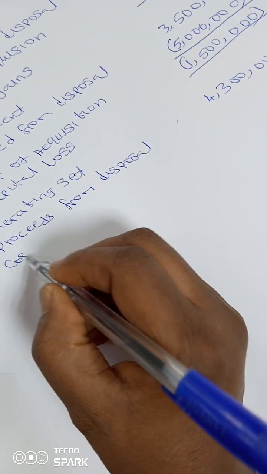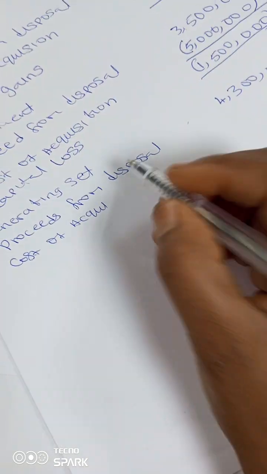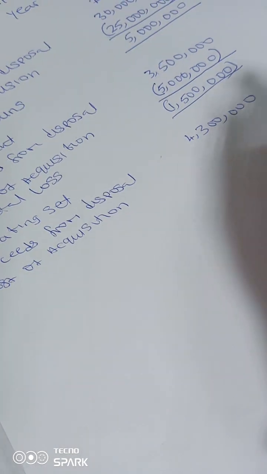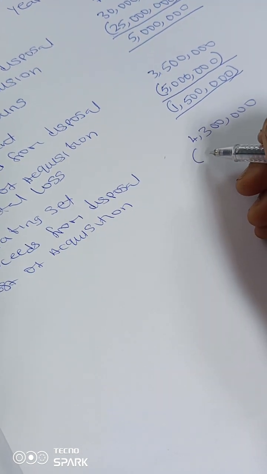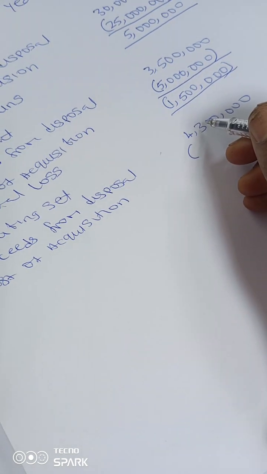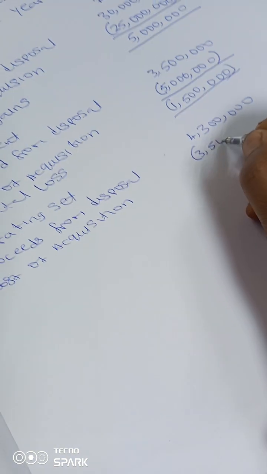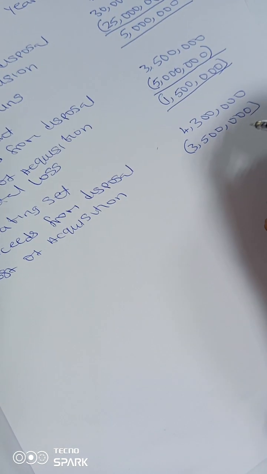Then we have a cost of acquisition, the cost and other expenses associated with it when they were acquiring it. We are about to deduct it from proceeds from disposal. So it always has to be in a bracket. Whenever you want to deduct something, always put it in a bracket.